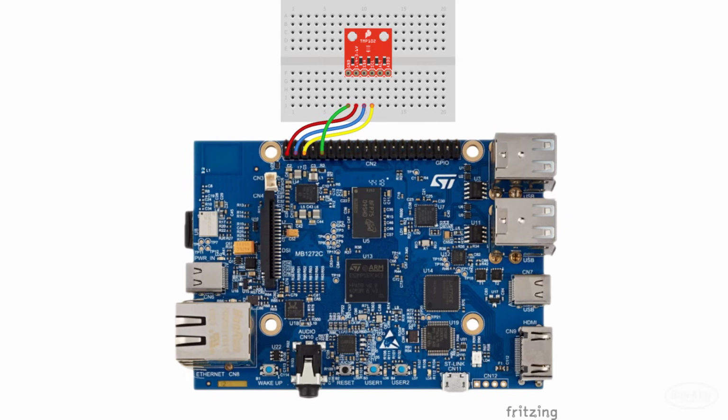I'm going to connect a simple TMP102 temperature sensor to my dev board. The wiring is pretty simple. VIN goes to 3.3 volts, SDA goes to SDA, which is pin 3 on the dev board, and SCL goes to SCL, which is pin 5. Ground, of course, goes to ground.